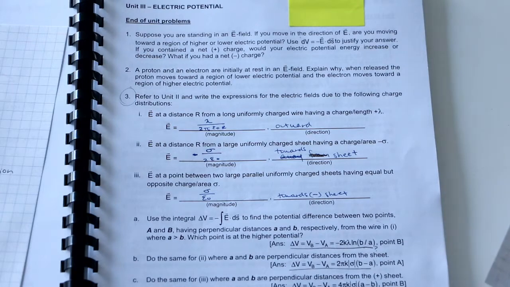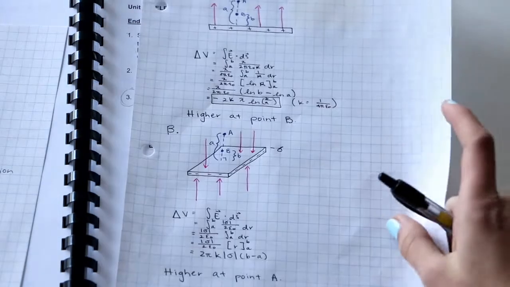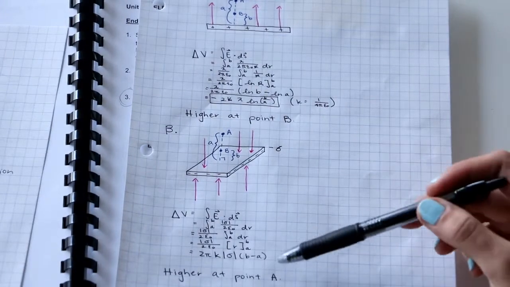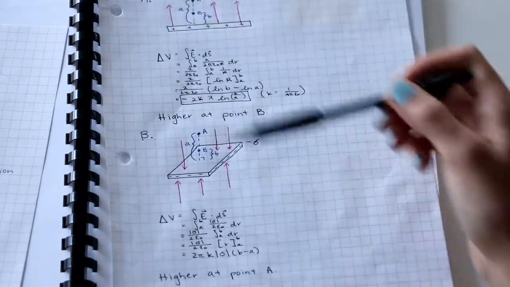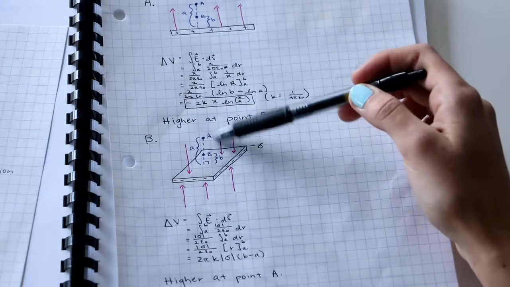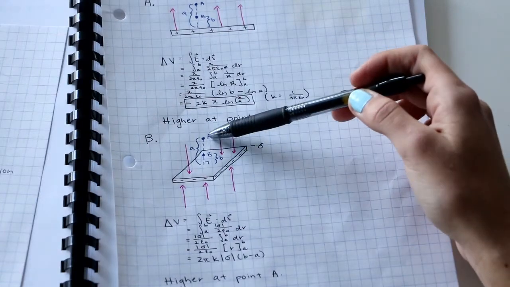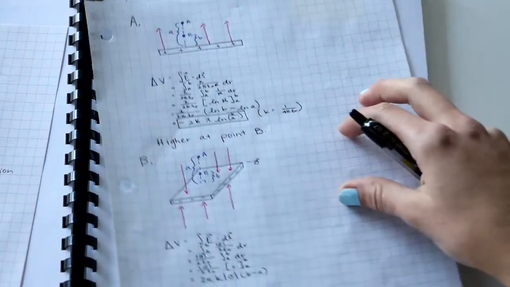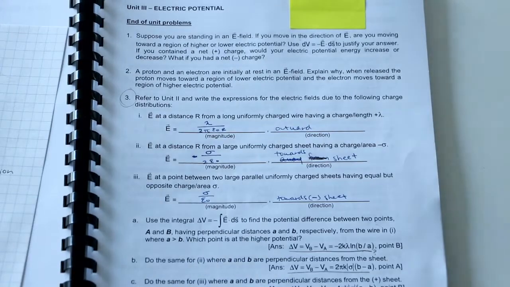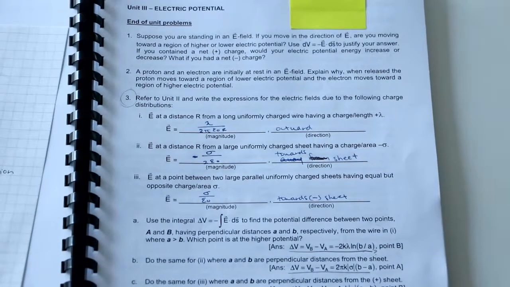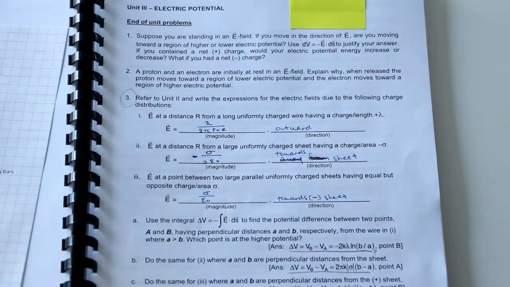So for part B, they also ask which point is at the higher potential. For this one, the higher potential is actually point A, because the E field is the same direction that you're going, so it's going to have higher potential at point A than at point B. Okay, so that's A and B. Now on to part C.